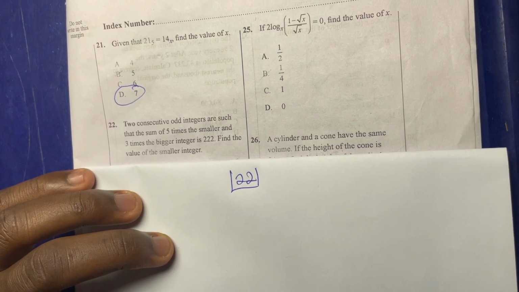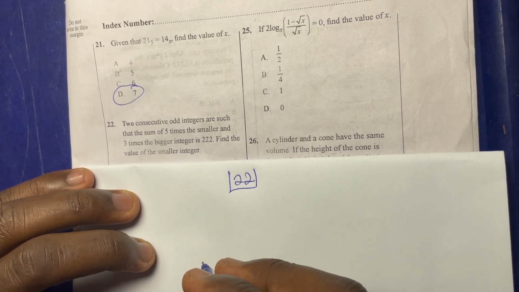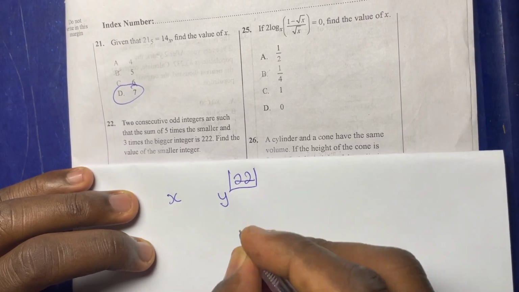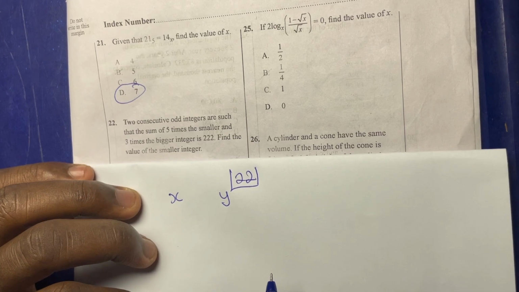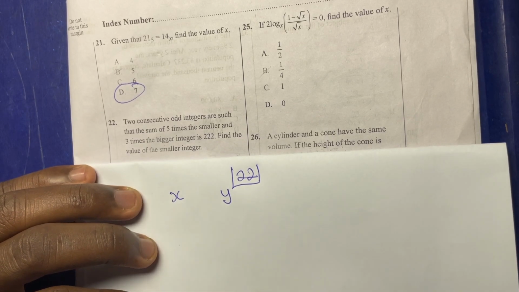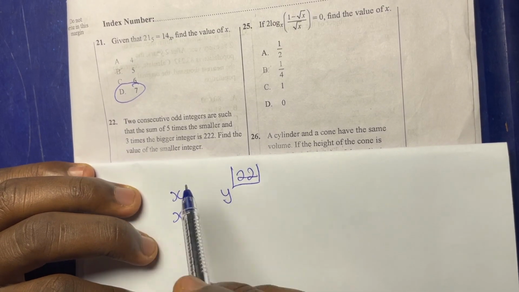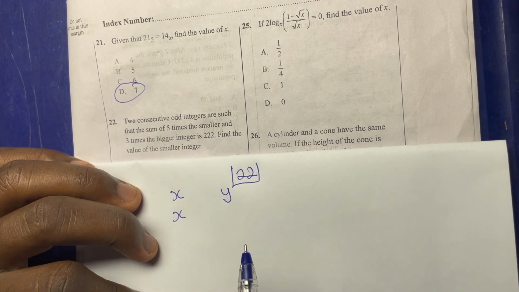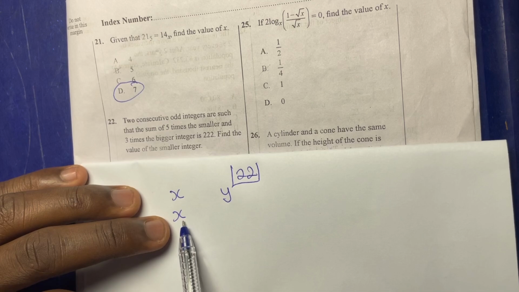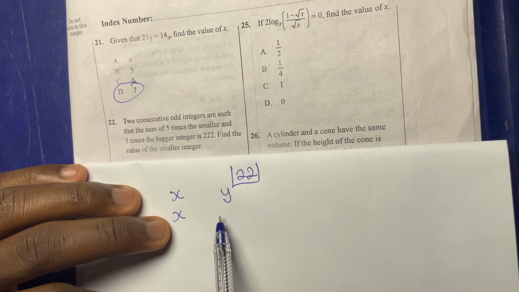They said 2 consecutive integers. Let me assume that the first integer is x and the next one is y. If I have my x here, and they said the integers are odd numbers, what I used to tell students is that when you come across this question, just assume that this one is the first odd number we have, and the first odd number is 1. So the next one will now be 3.